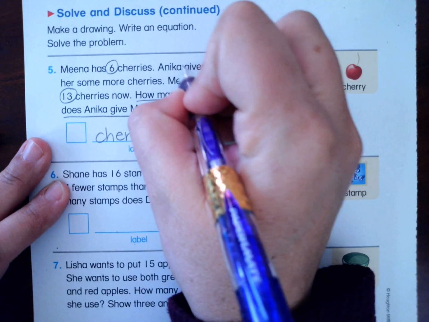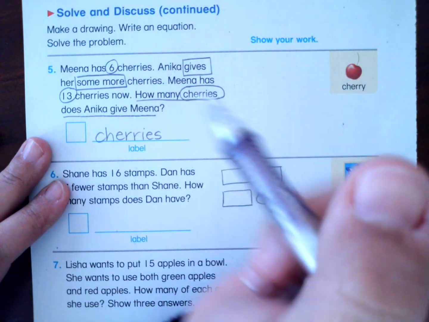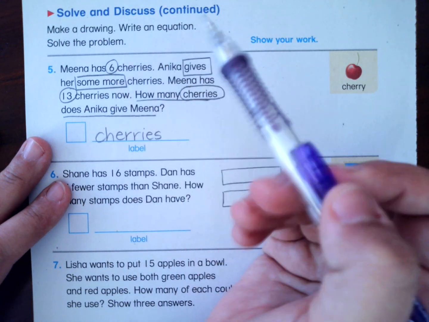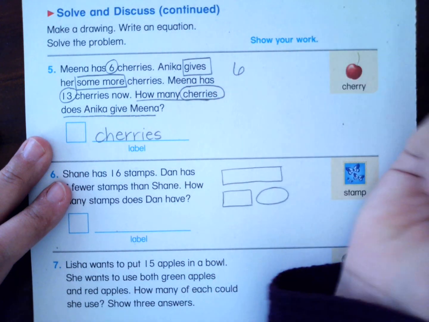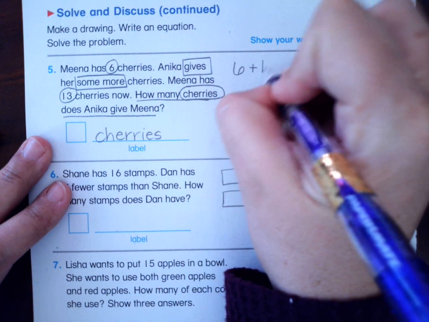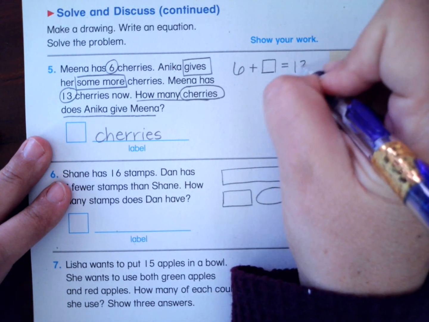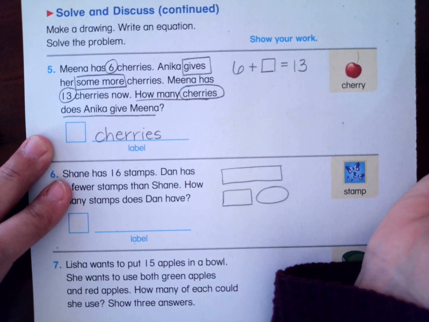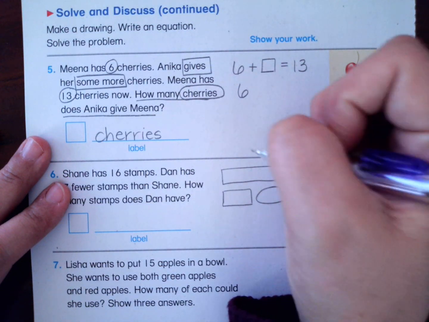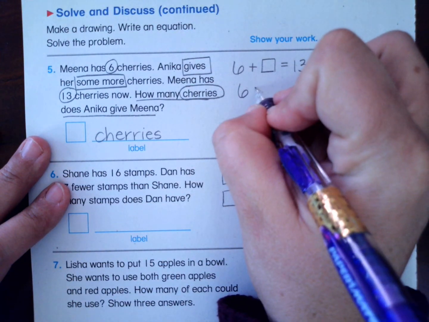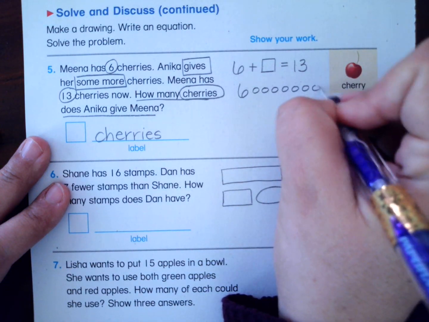I know that Anika is giving some more. So I know that Mina is getting more, some more. So when I write my equation, I have the number 6. I know she's getting some more, but I don't know how many. And now she has 13. So if I wanted to solve this equation, I would write my 6 and I would add on to 6 as I count to 13. So 7, 8, 9, 10, 11, 12, 13.